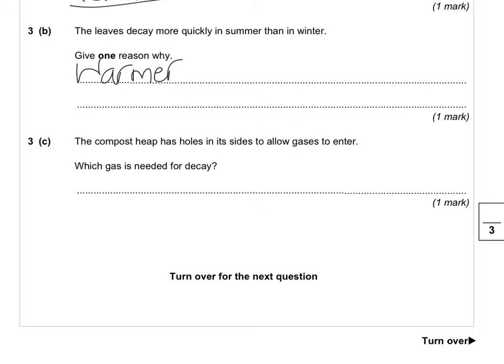And the compost heap has holes in its sides to allow gases to enter. Which gas is needed for decay? Well, those organisms that are causing decay to happen, so like your detritivores, your decomposers, your bacteria, your microorganisms, those all need to respire in order to be living, for the decay process to happen. And the gas that's needed for them to respire and allow decay to take place is oxygen, not carbon dioxide, which is what a couple of people put.